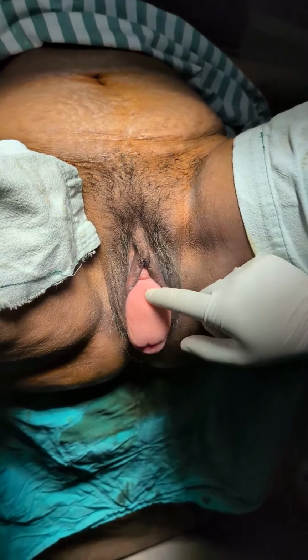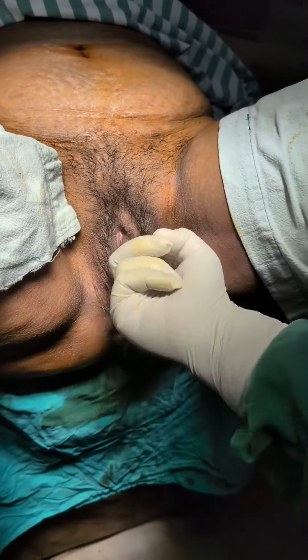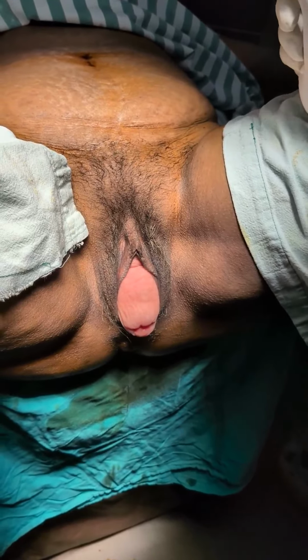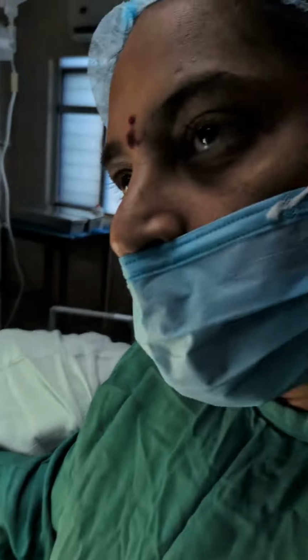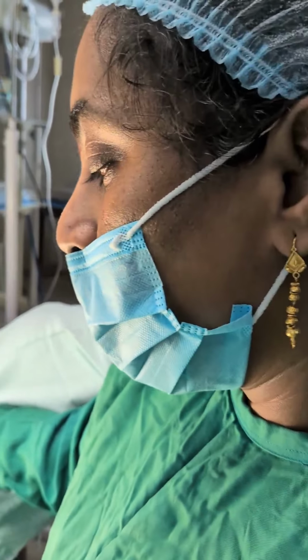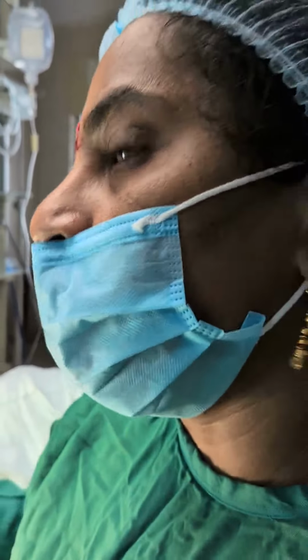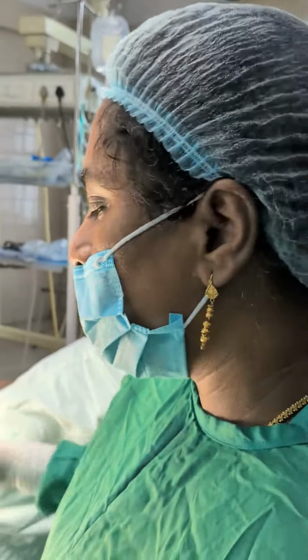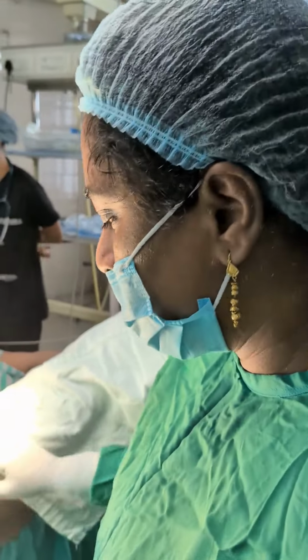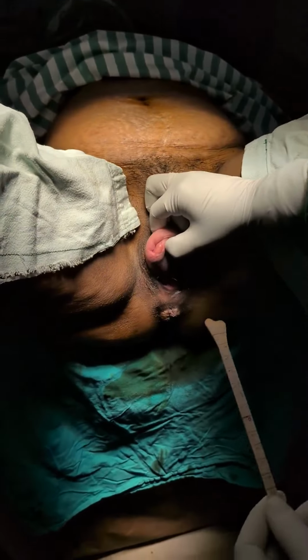So the total vaginal length is measured always after reduction of the prolapse, to have the complete length or to have a proper length. If it is a complete prolapse where you are not able to reduce, total vaginal length is always reduced because the vaginal wall is all lying outside. So this is all the vaginal wall, both the posterior and the anterior. So there is a prolapse.